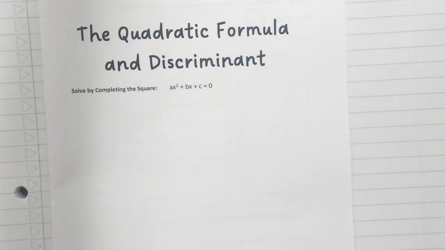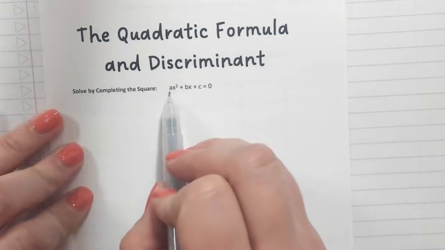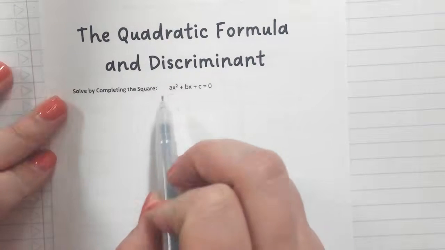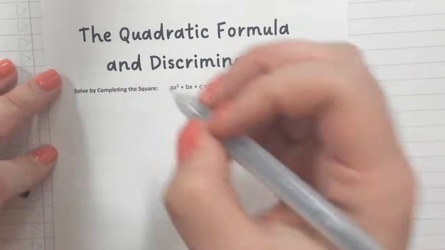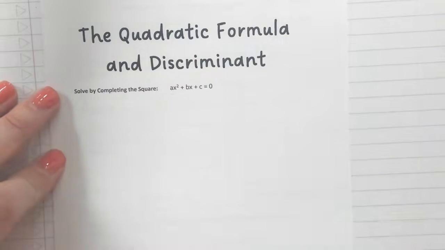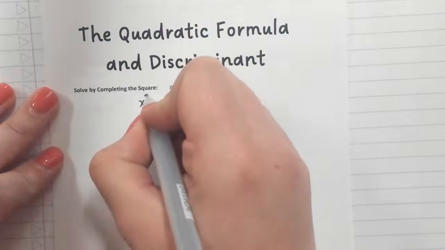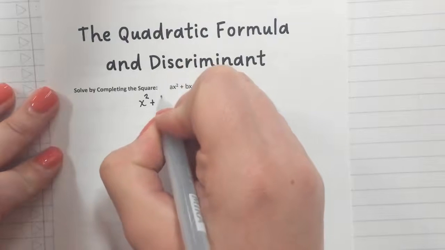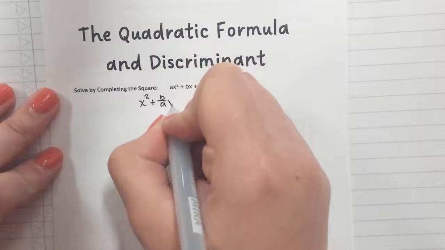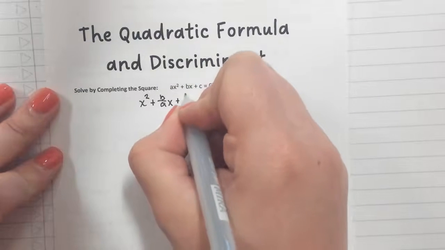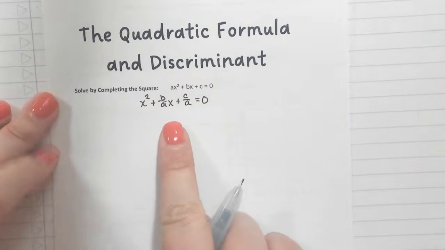Equation right here. Okay, so if I'm completing the square, I don't want an a there, right? So what would I do to get rid of that? We could divide it out, and I'm going to have to divide it out to the whole thing. So let's say I have, man, I hope I have enough room. I'm going to divide everything by a, so that would leave me with x squared plus b over a x plus c over a equals 0, right? Because I would be dividing by a.